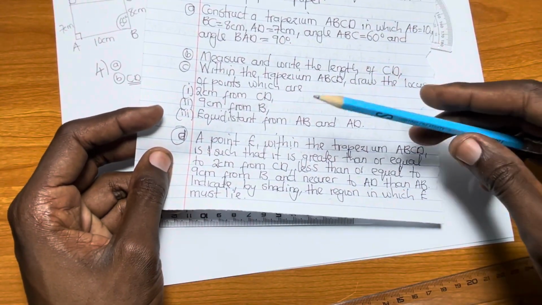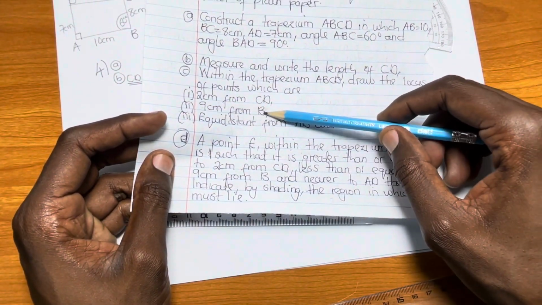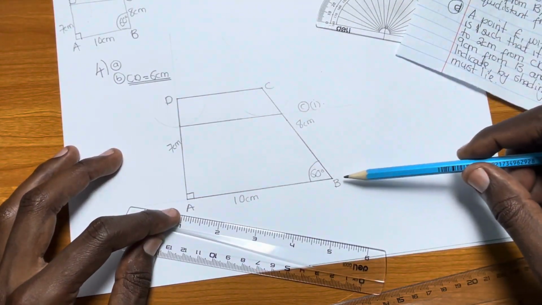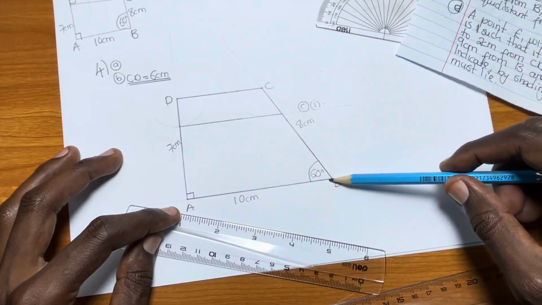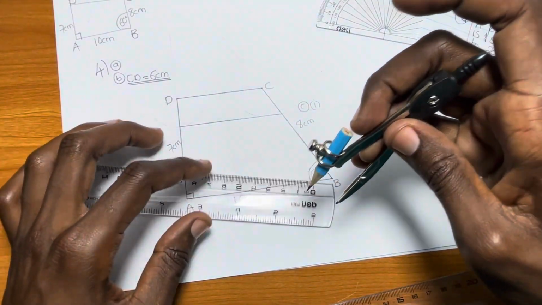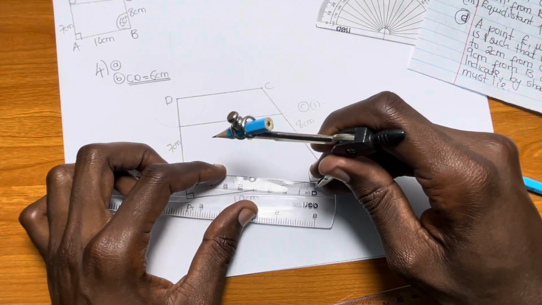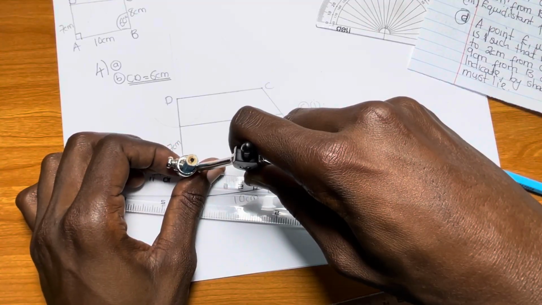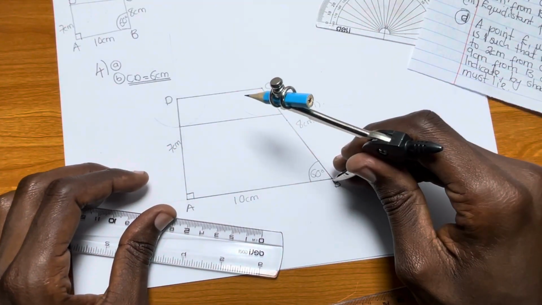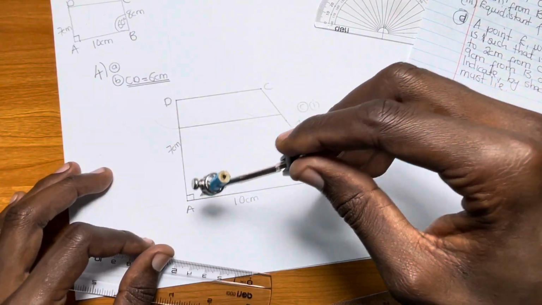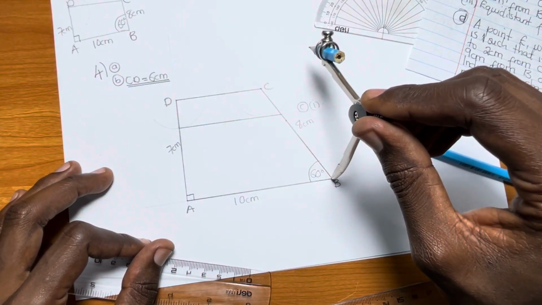Next one says 9 centimeters from B. So B is a point. I want to draw a locus of points which are exactly 9 centimeters from B. So B being a point, I'm going to get my ruler and my compass. Then I get 9 centimeters from my ruler. And then I'll go to point B. And then I'll strike an arc which is supposed to cut through the shape.